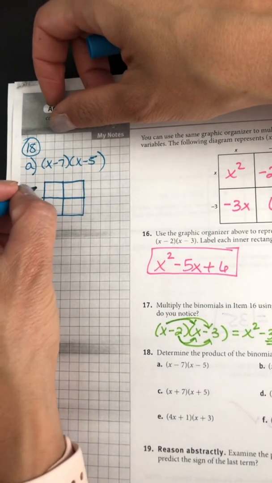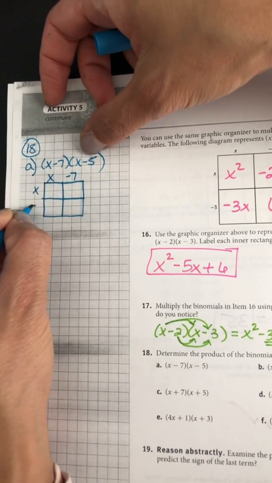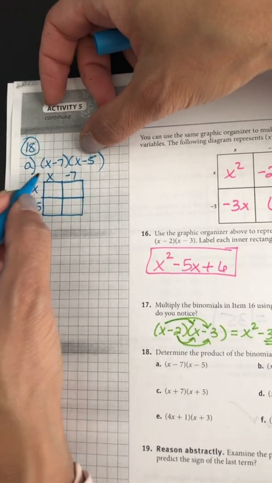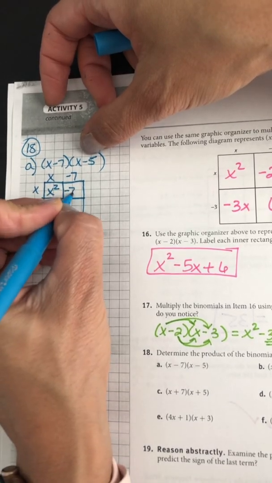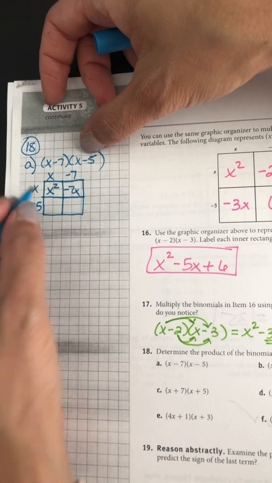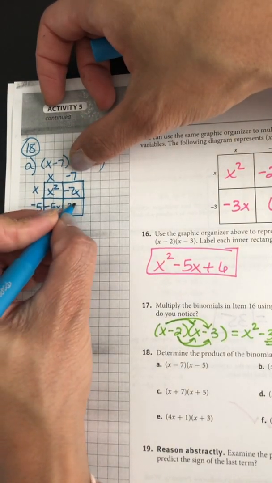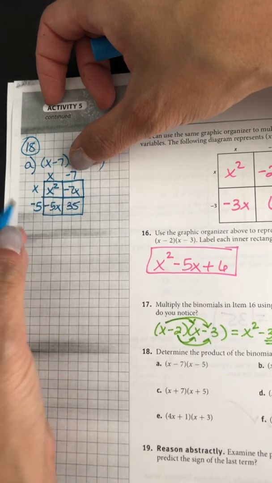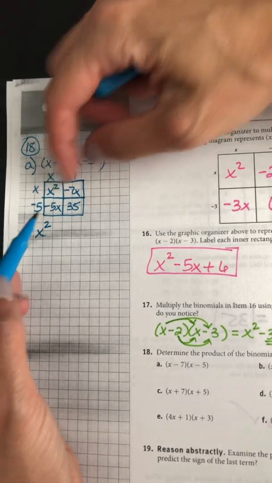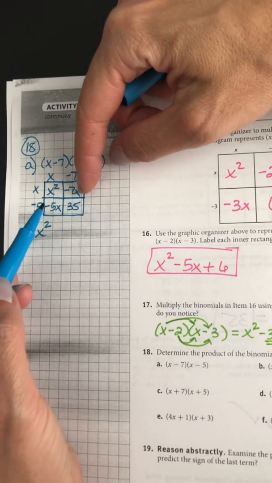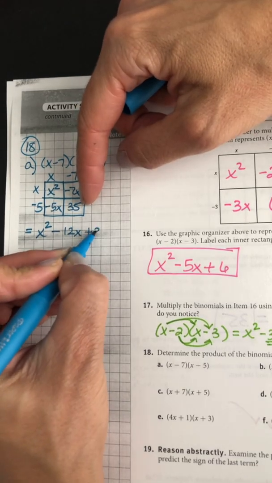All right. So one of these is an x and a negative 7, and an x and a negative 5. X times x is x squared. Negative 7 times x is negative 7x. X times negative 5 is a negative 5x. And negative 7 times negative 5 is 35. Okay, so this is going to equal x squared, so that's my highest degree. Negative 7x minus 5x is a negative 12x. And then a plus 35.